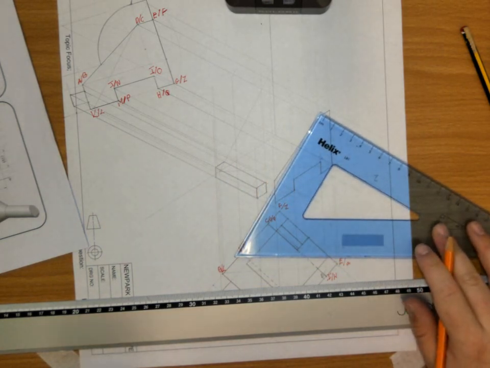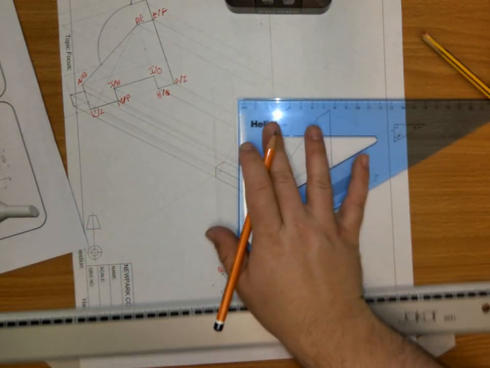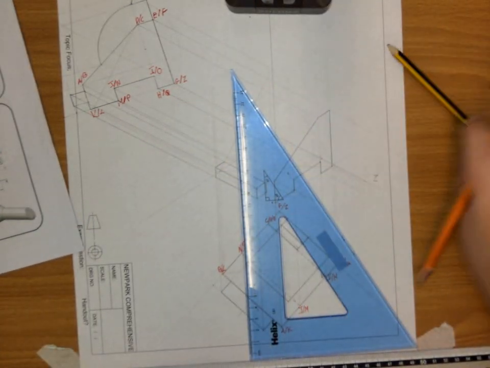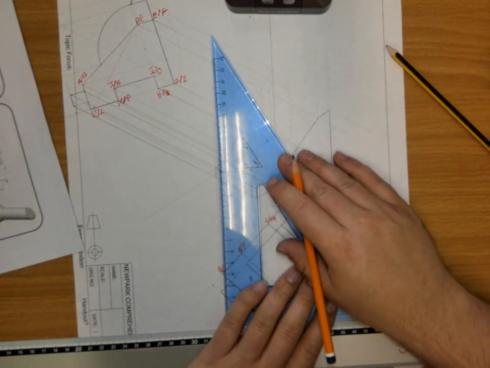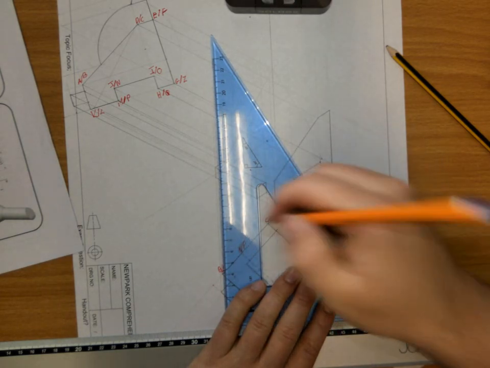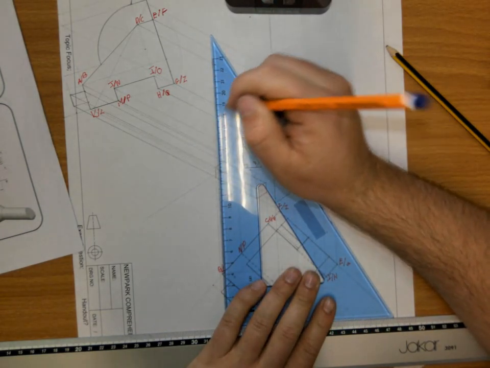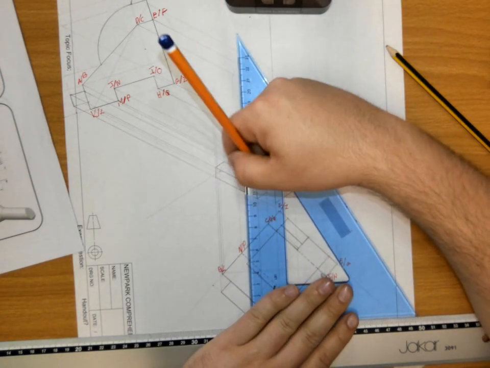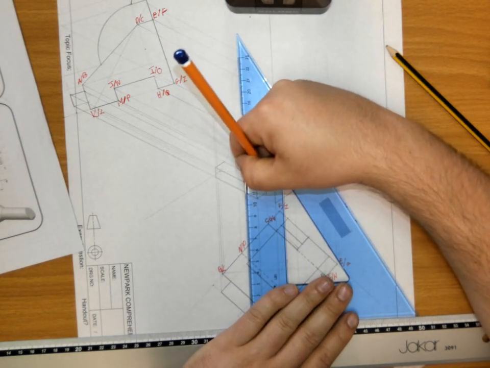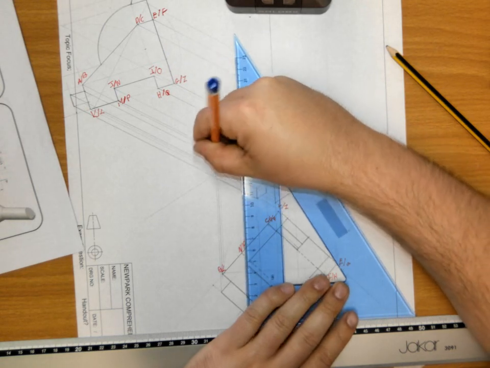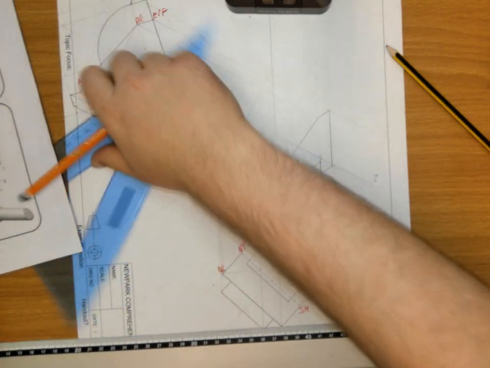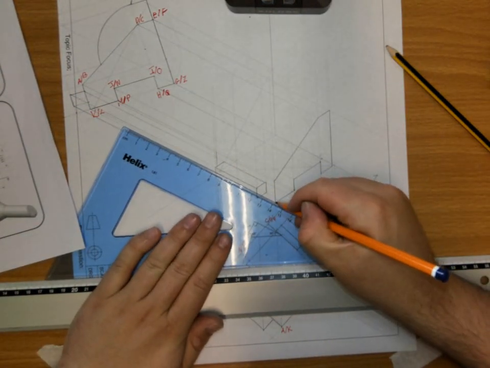Now, parallel lines remain parallel in every view, in every orthographic view or every drawn view, with the exception of perspective. So we're bringing this one up. And you can see it's coming together.